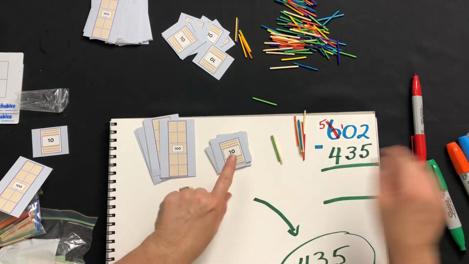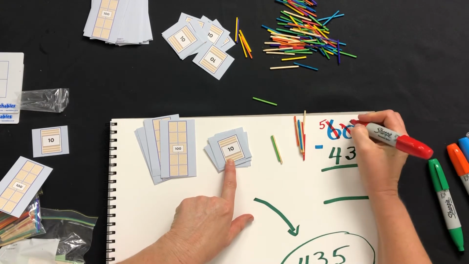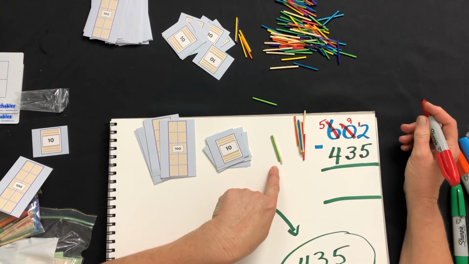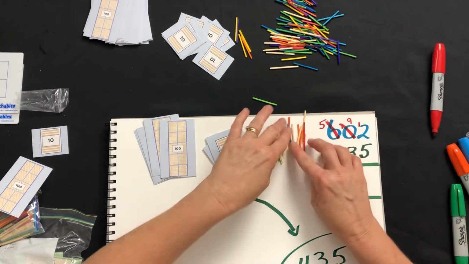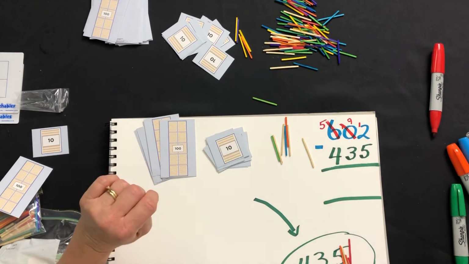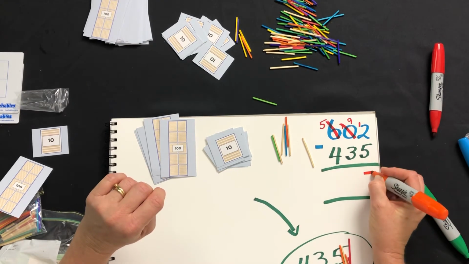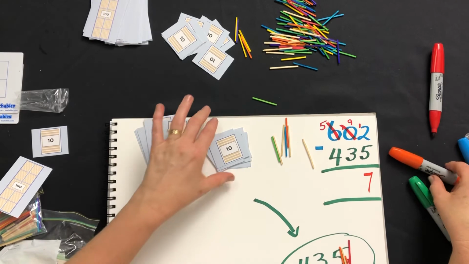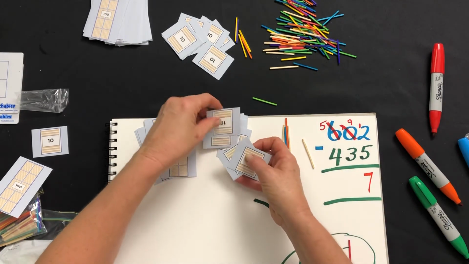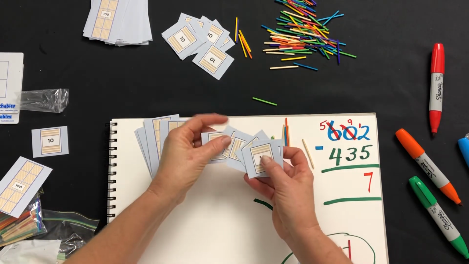So now I will only have 9 10s left because I've smashed one of them. And now I have 12 ones that I'm using. Now I can take my 5 away and I'll be left with 7 ones. I have 9 10s here, but when I take away my 30, my 3 10s, I'm left with 6 10s.